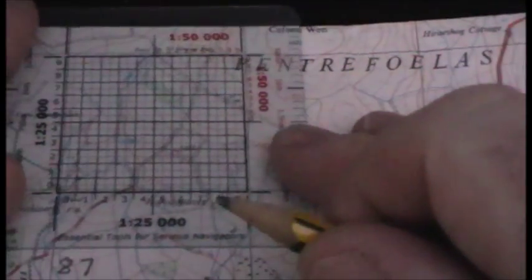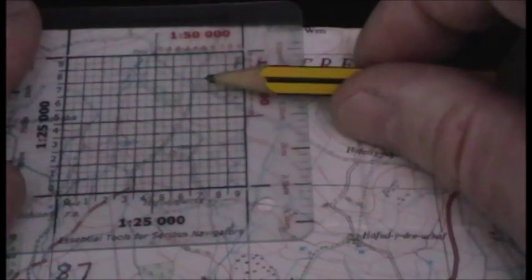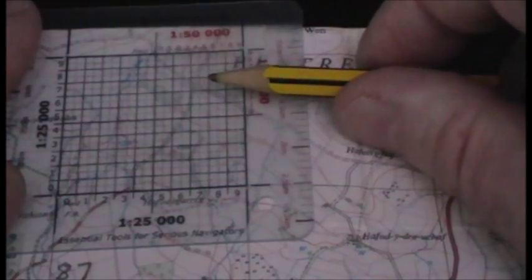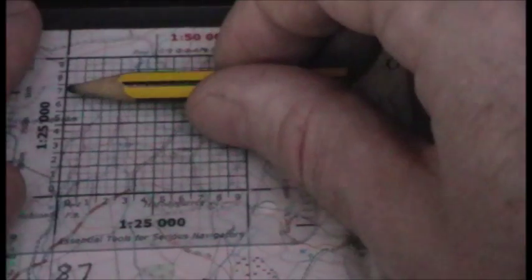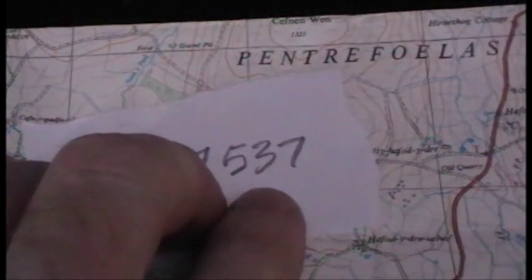And like we did with our easting, we carry on looking northing until we find the square that the crossroads is in. And that particular square is number 7. So after the 53, we write down 7.